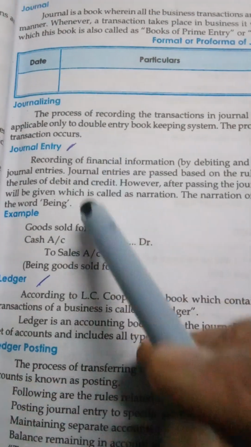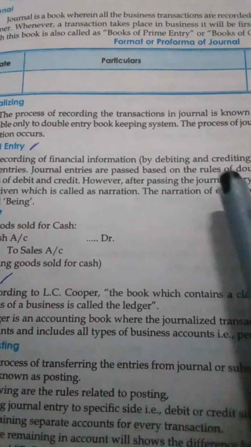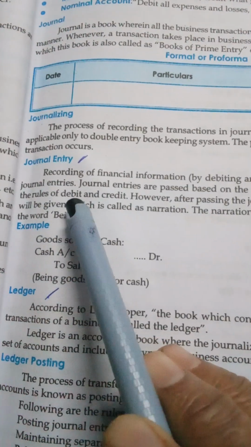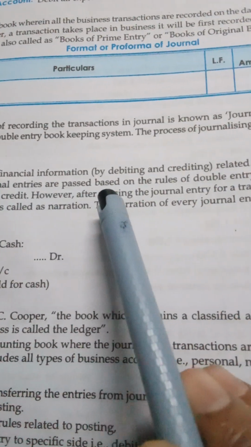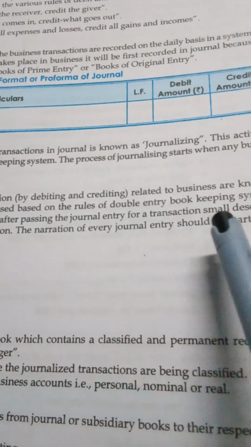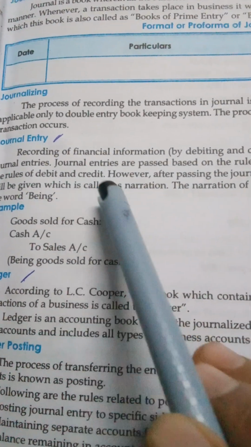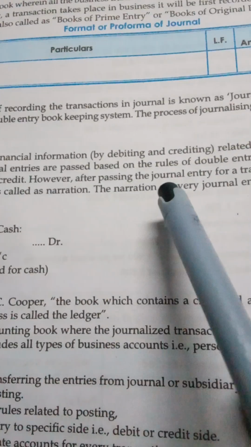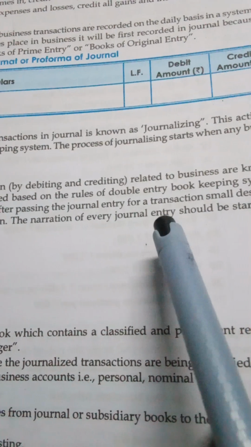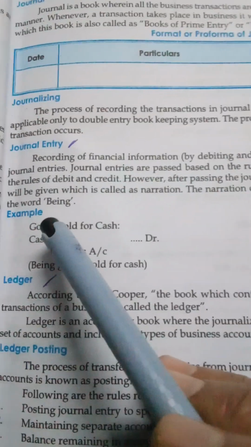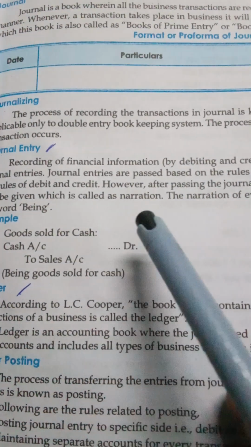Journal entry: recording of the financial information by debiting and crediting related to business is known as journal entries. Journal entries are passed based on the rules of double entry bookkeeping system, that is, the rules of debit and credit. After passing the journal entry for a transaction, a small description will be given, which is called a narration.